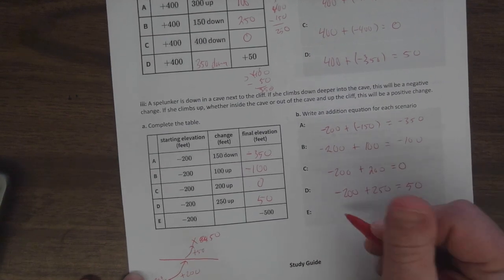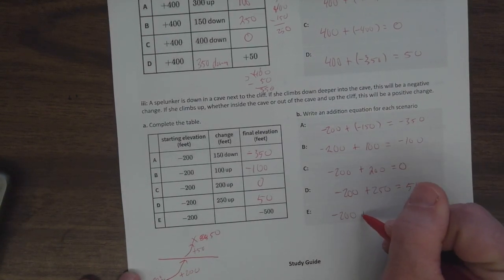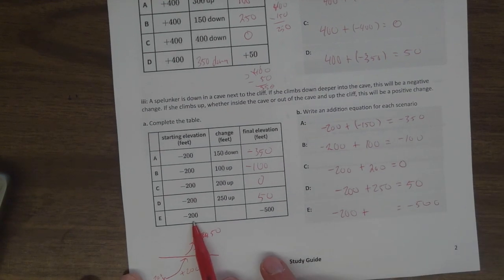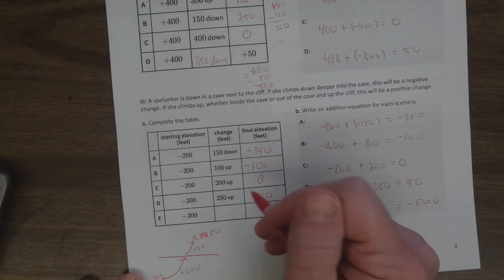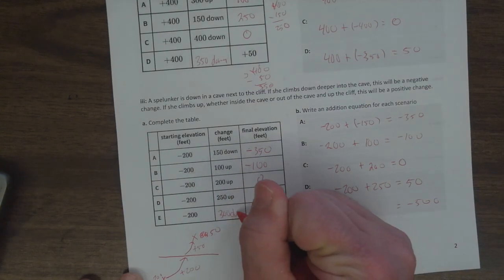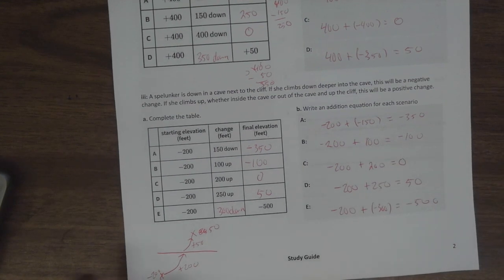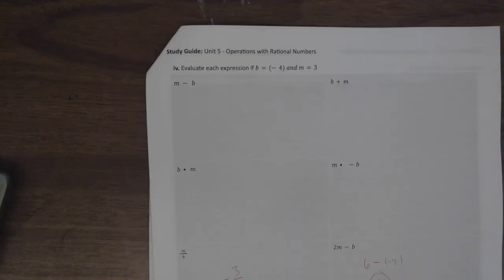And then finally, we have negative 200 plus some number equals negative 500. Well, clearly we're going down more, and so we went down 300. And so this would be plus negative 300. And that's what we would do for part 3. All right, let's move on to this next part.